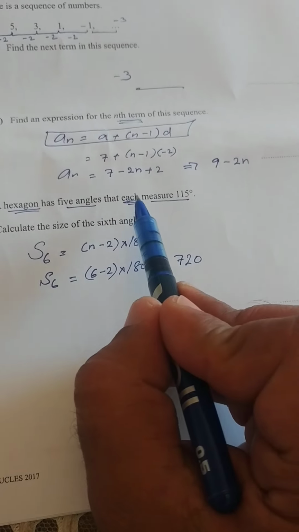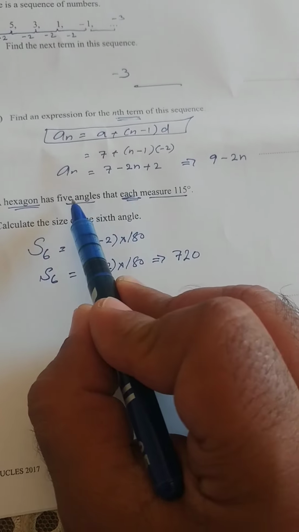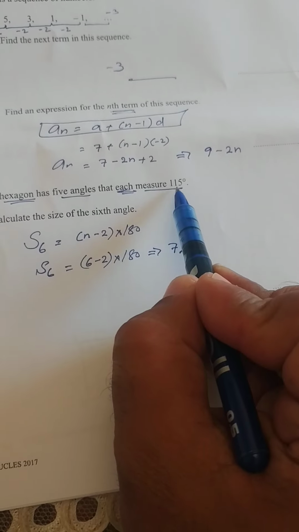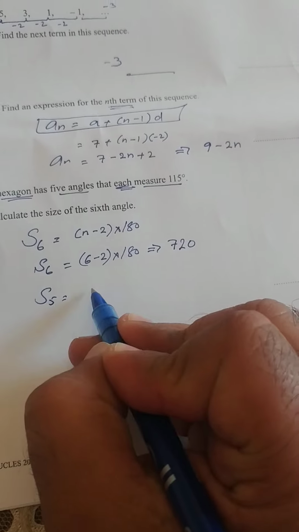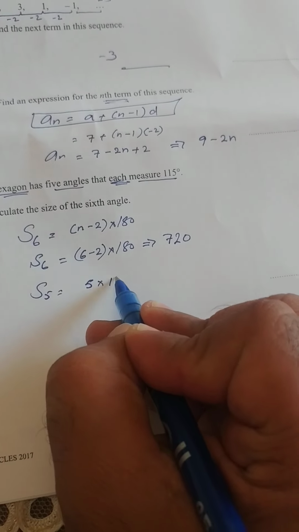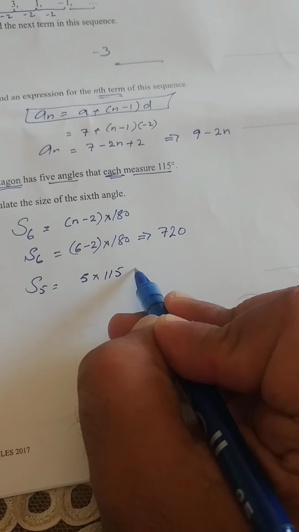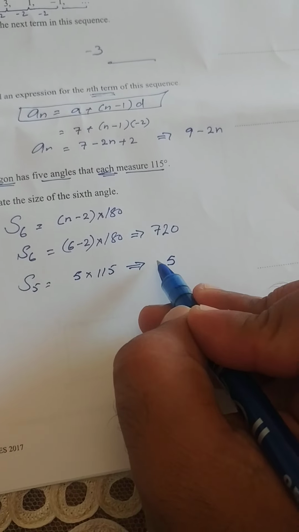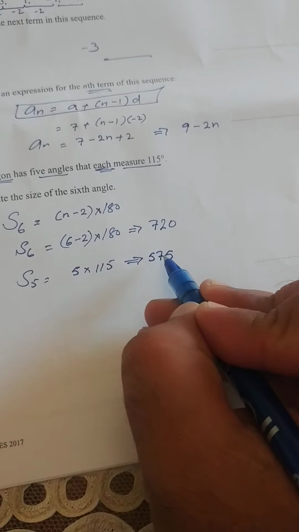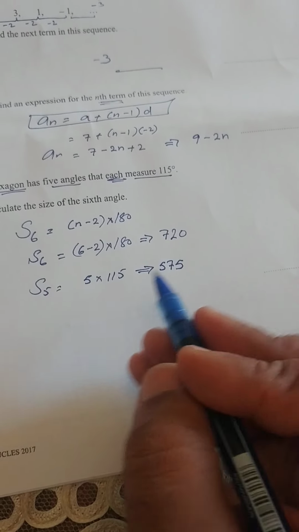Now it is given that each of the other 5 angles measures 115. So the sum of 5 angles will be 5 times 115, because each angle is 115. It comes to 575.